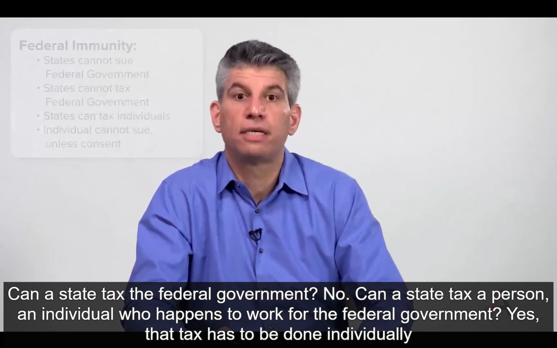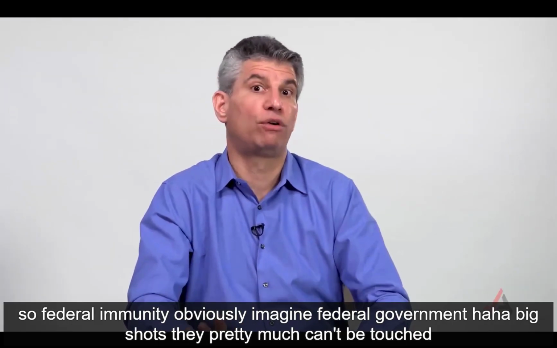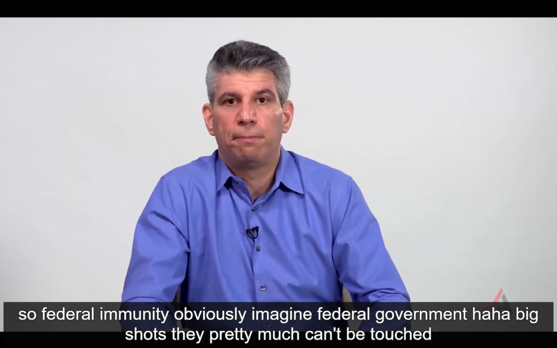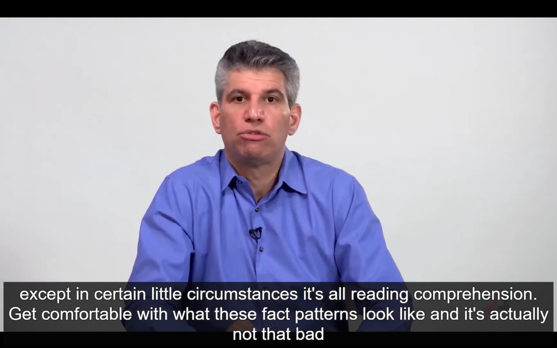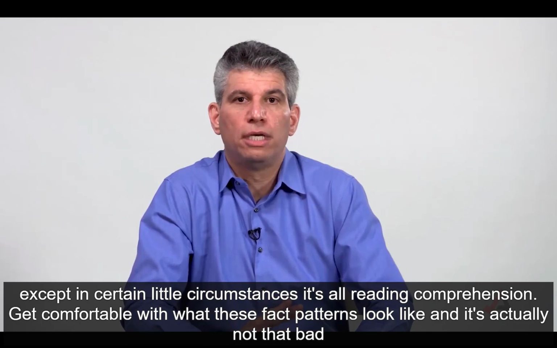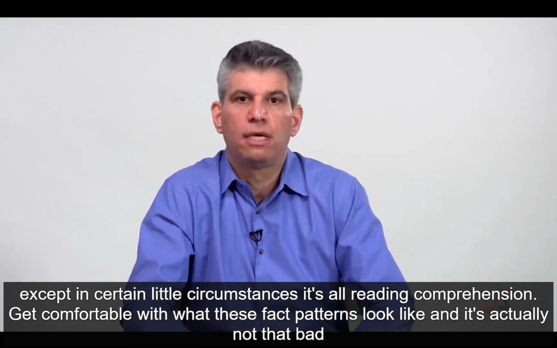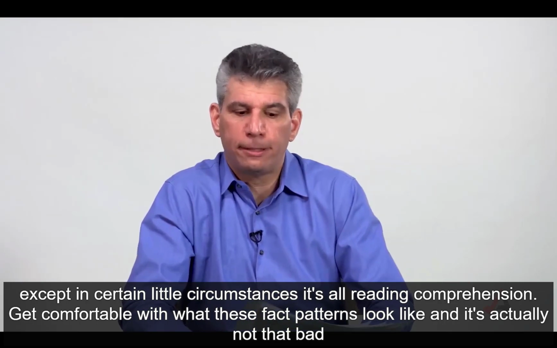Yes. That tax has to be done individually. So federal immunity, obviously imagine federal government, big shots. They pretty much can't be touched, except in certain little circumstances. It's all reading comprehension. Get comfortable with what these fact patterns look like, and it's actually not that bad.